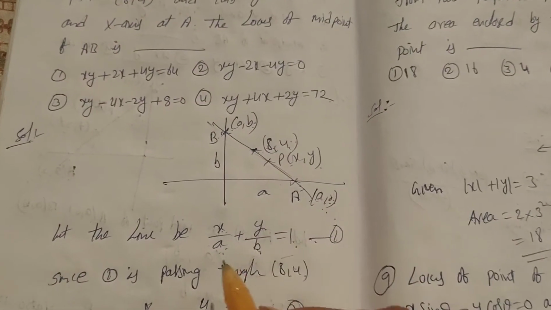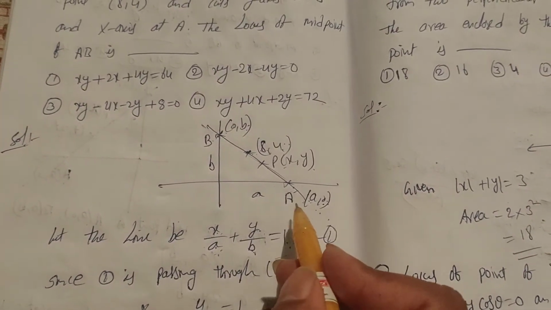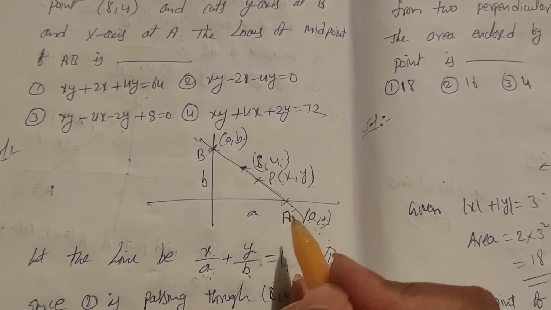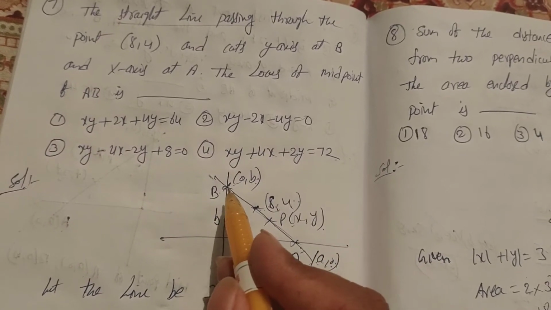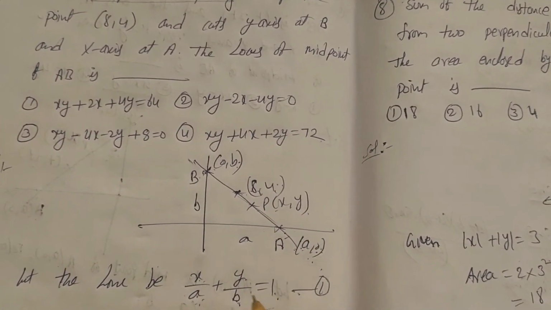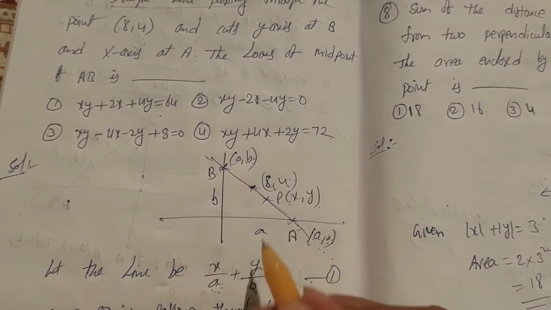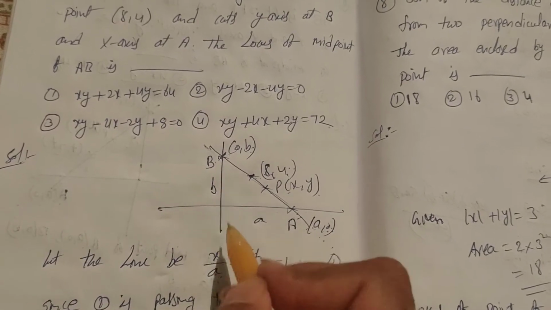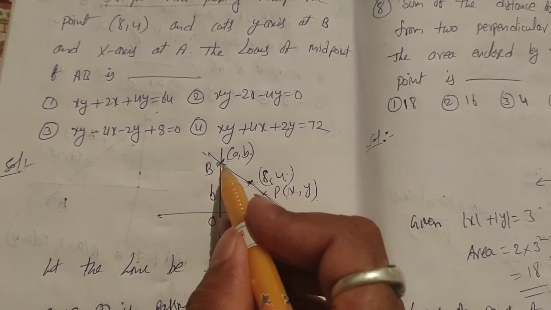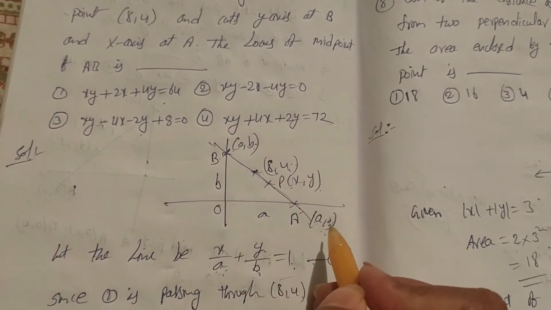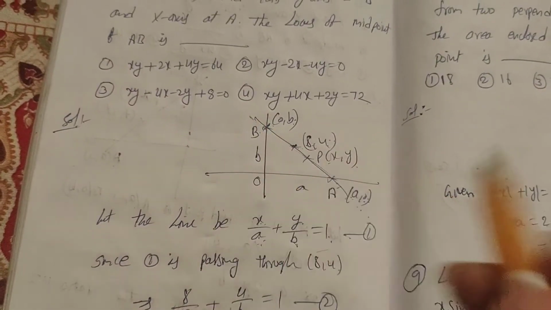By taking x/a + y/b = 1, we can decide the coordinates of A and B, because it intersects the x-axis at A and the y-axis at B. Here a is nothing but the x-intercept, the distance from the origin to point A, and b is the y-intercept, from the origin to B. So point B is (0, b) on the y-axis and A is (a, 0) on the x-axis. Now we have the points A and B.